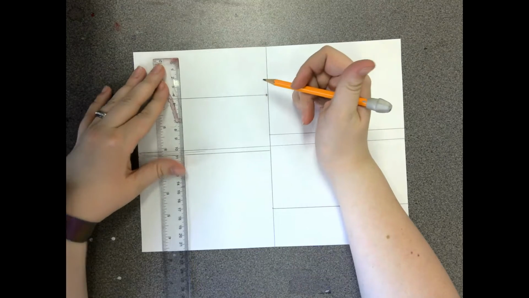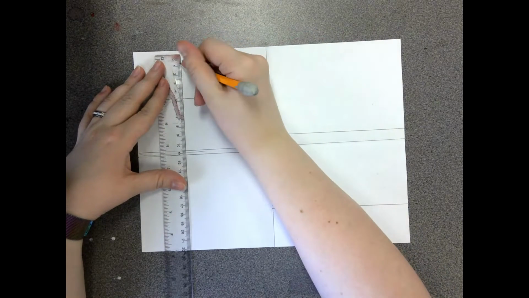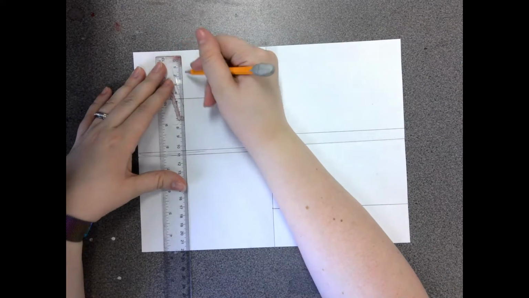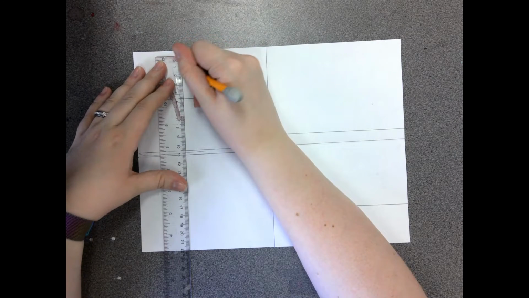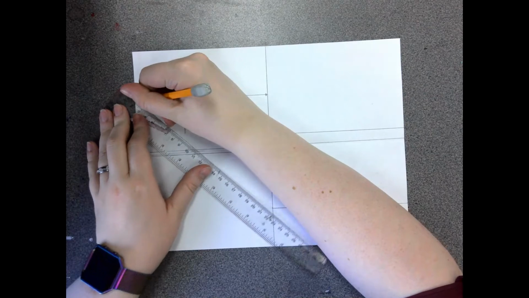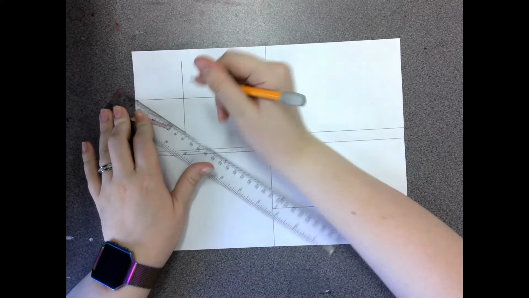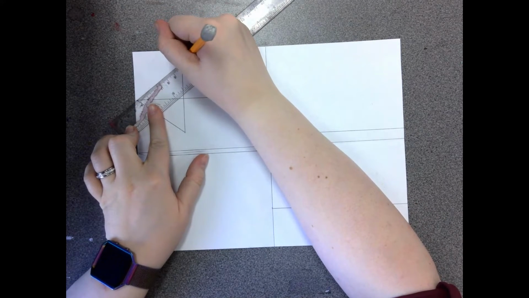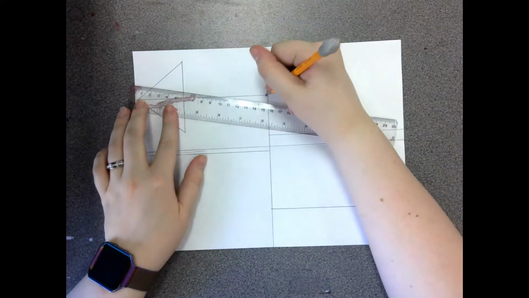I kind of want the front side of my structure to show through a little bit more, so I'm going to go ahead and place my structure a little bit more over this way, and that's going to be my first one. So then I will, just like normal, create my box, putting all of those parts together.